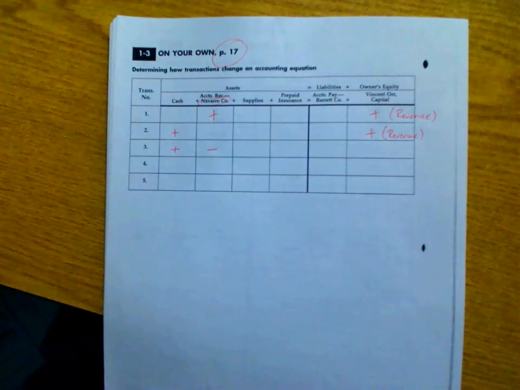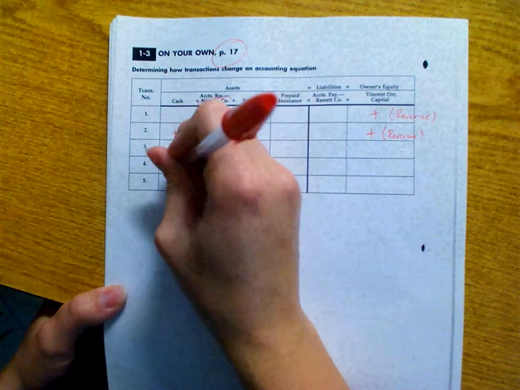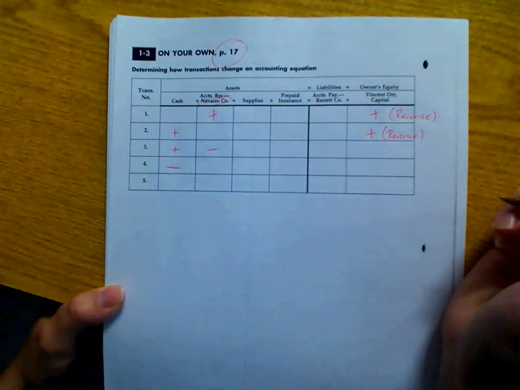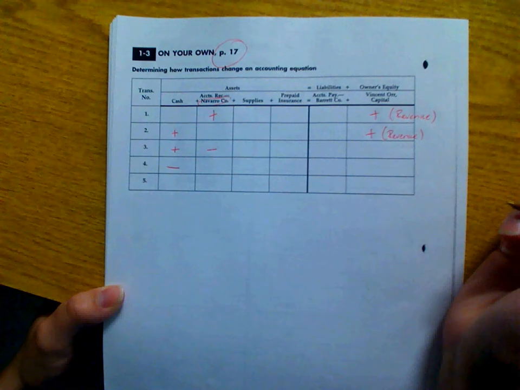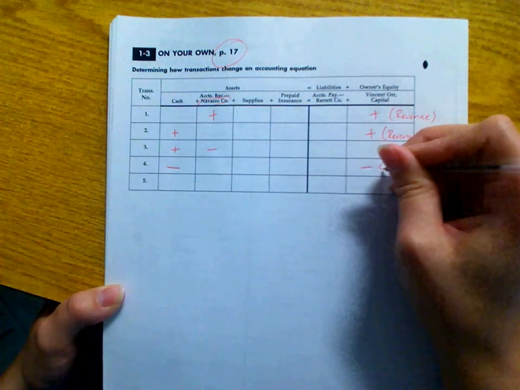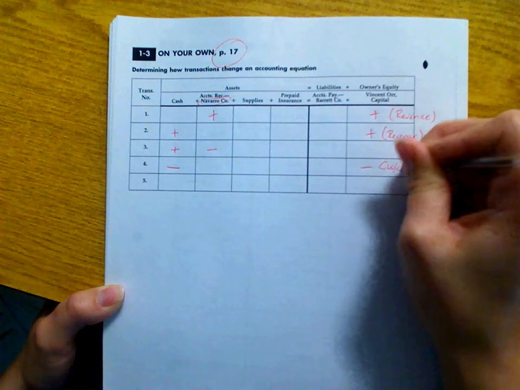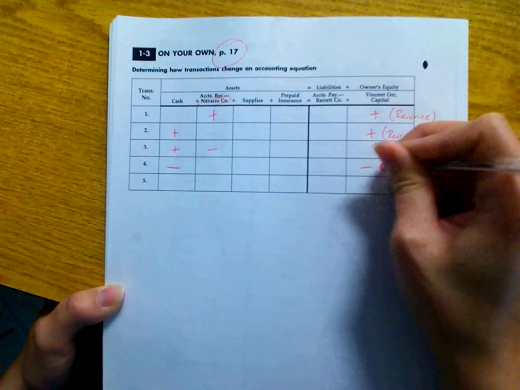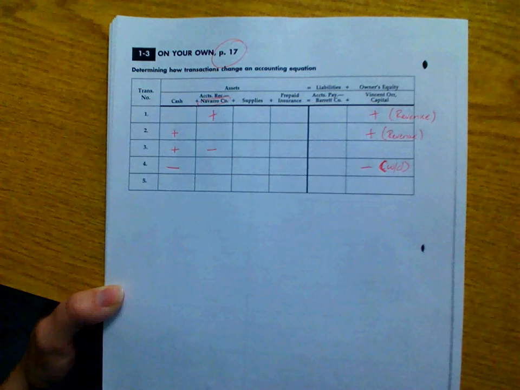Number 4, we pay cash to the owner for personal use. All right, so cash is going to go down. Owner's equity will go down, and it's a withdrawal. I'm just going to do, that looks more like a C than a parentheses, but WD for withdrawal.